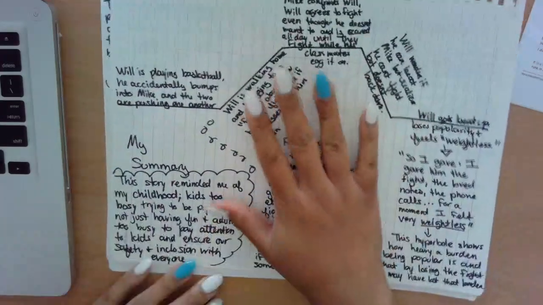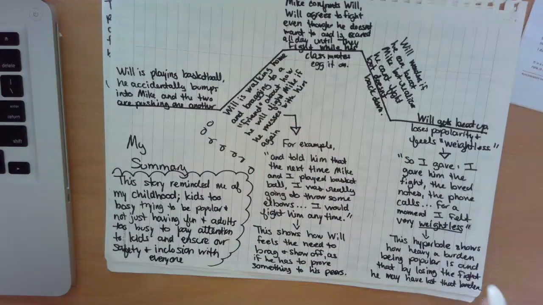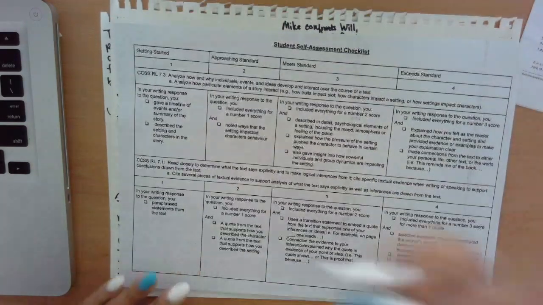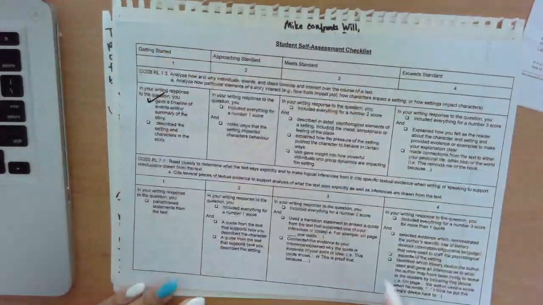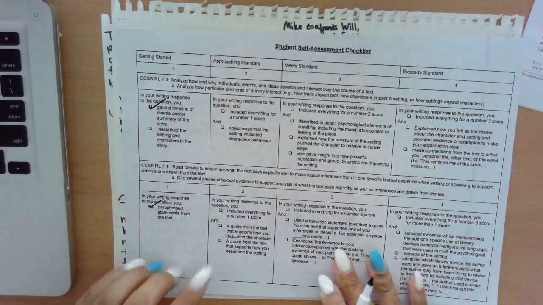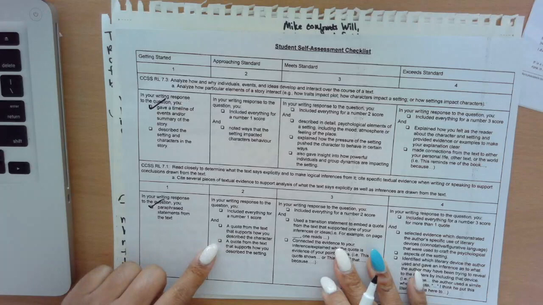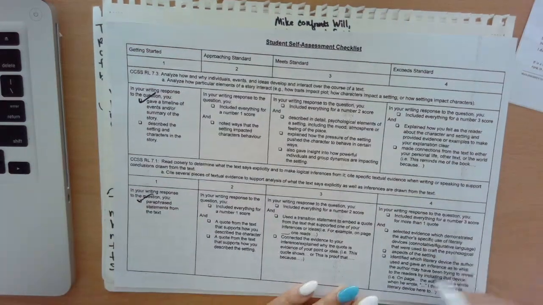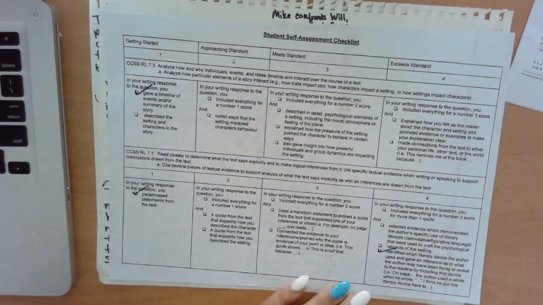So what did I do by doing this? If I went back to my checklist, by doing this, I did a timeline. I paraphrased statements. I identified a literary device where I talked about the hyperbole. Okay.